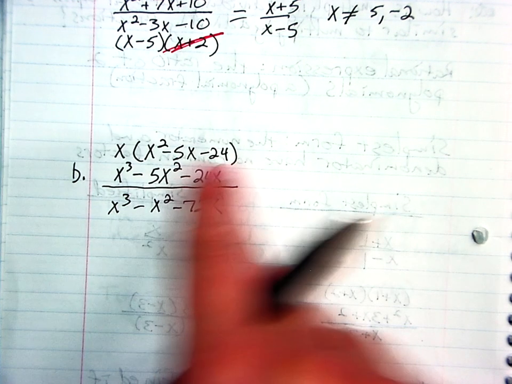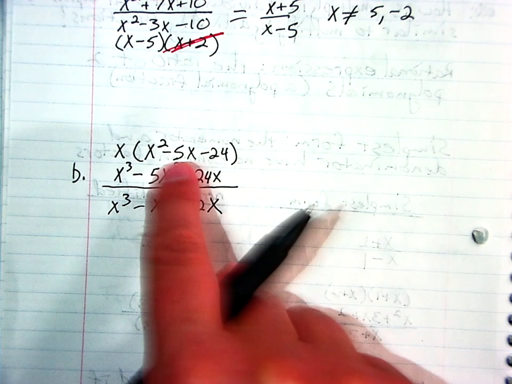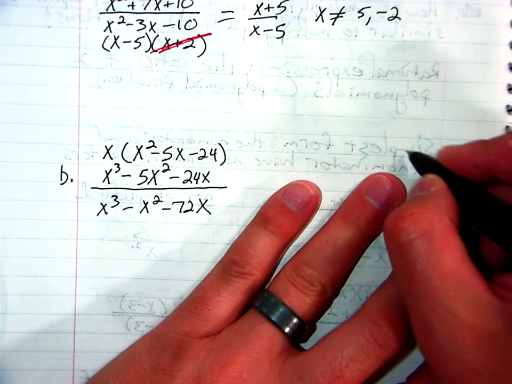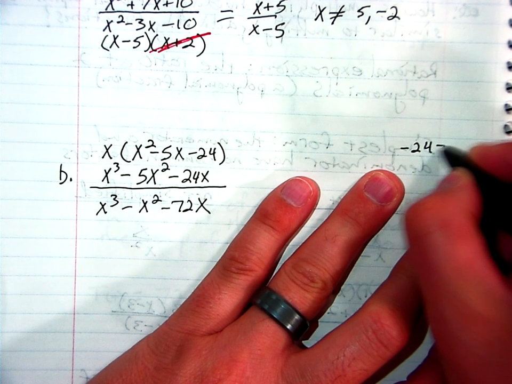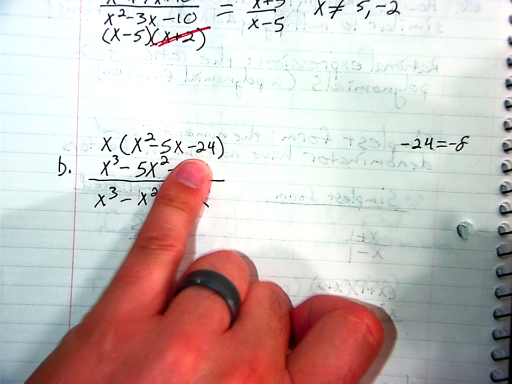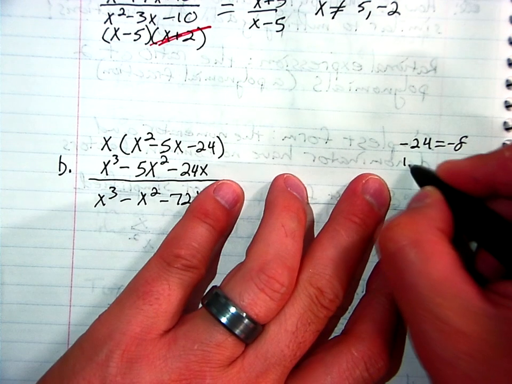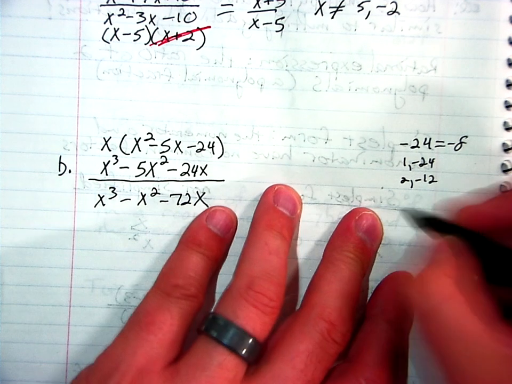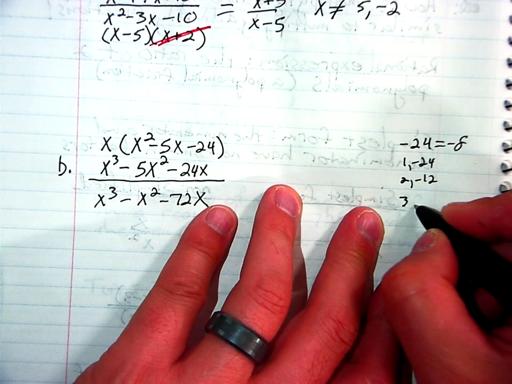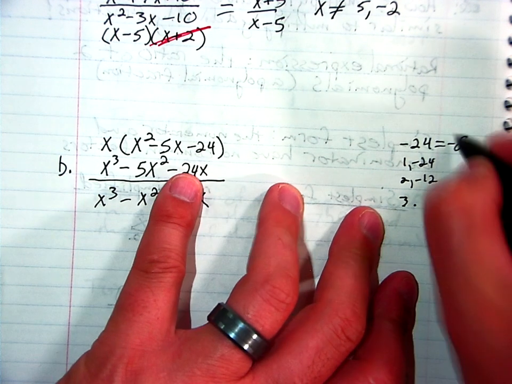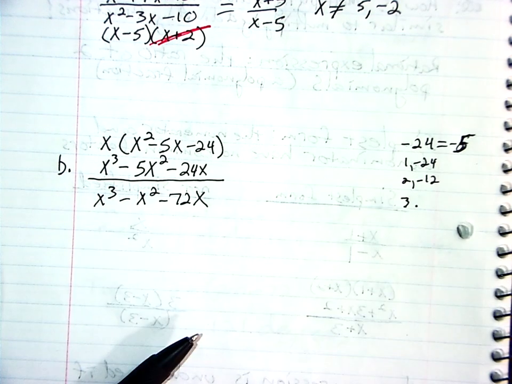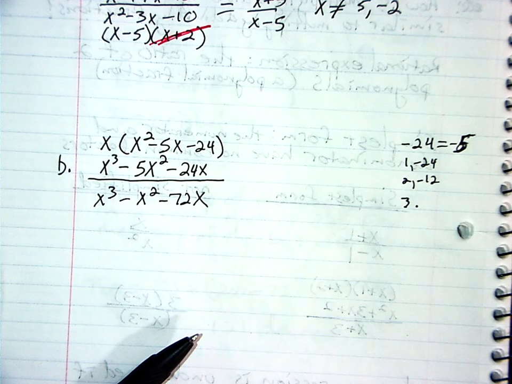Will this factor? Are there factors of negative 24 that equal negative 5? Let's think about this. I need factors of negative 24 that equal negative 5. Signs are different. The bigger one's negative. 1 and negative 24, nope. 2 and negative 12, nope. 3, actually this should be that equals negative 5. I had a typo. So negative 8 will work.